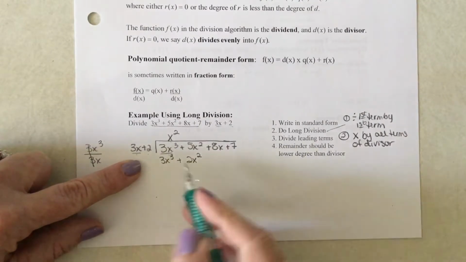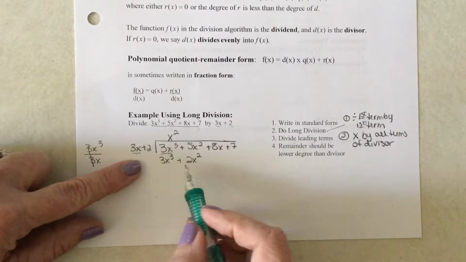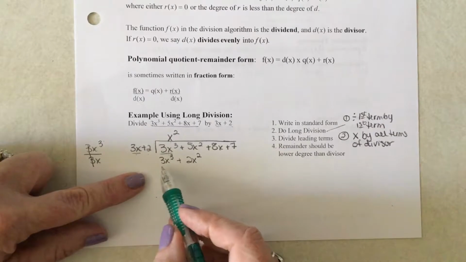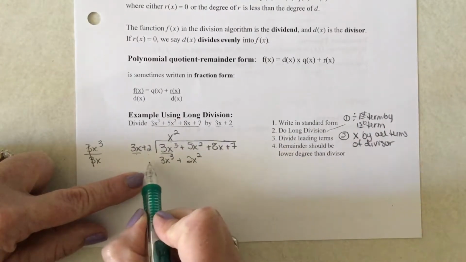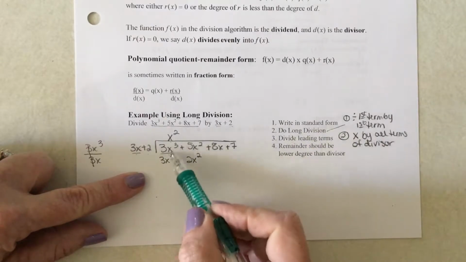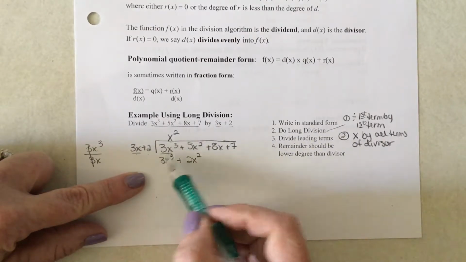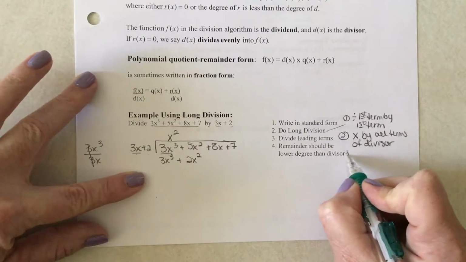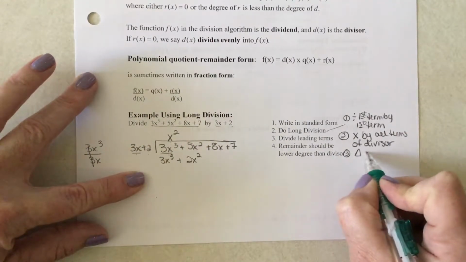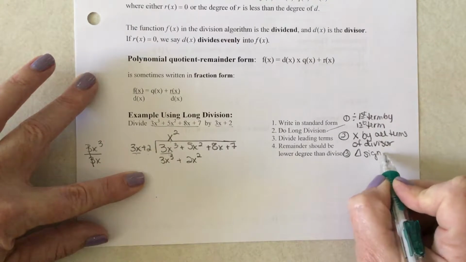Now, the third step in regular division would be to subtract, and that's exactly what we're doing. But I find that if I just say subtract, the only thing that's being subtracted is this first term here, and this term gets left out. So I'm going to actually say our third step, we are going to change the signs.